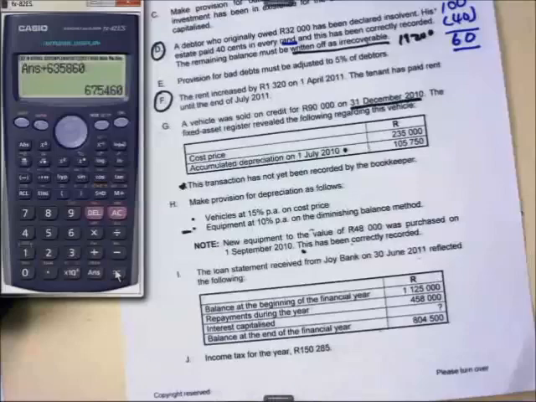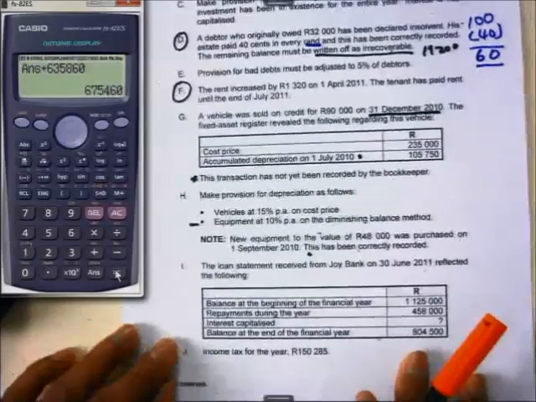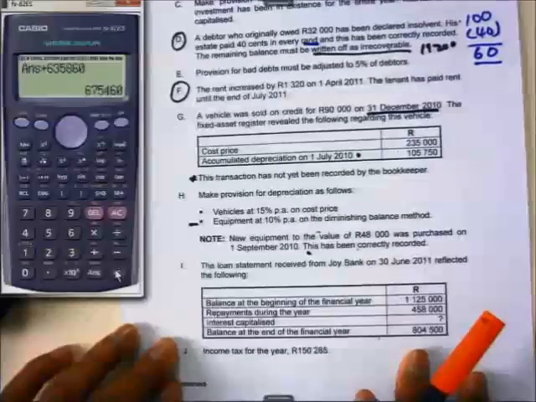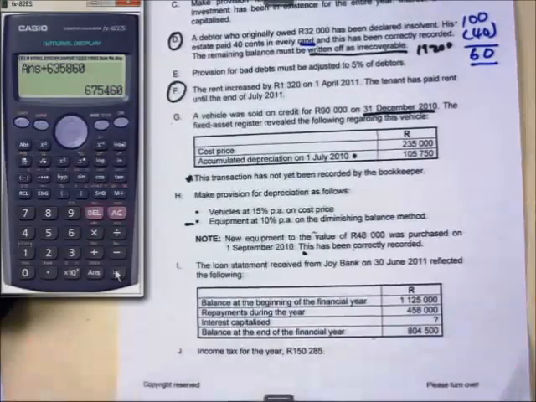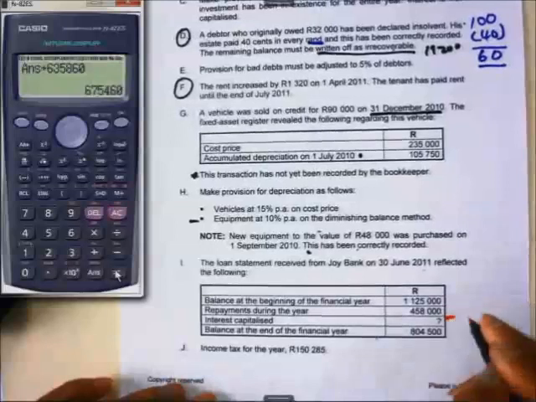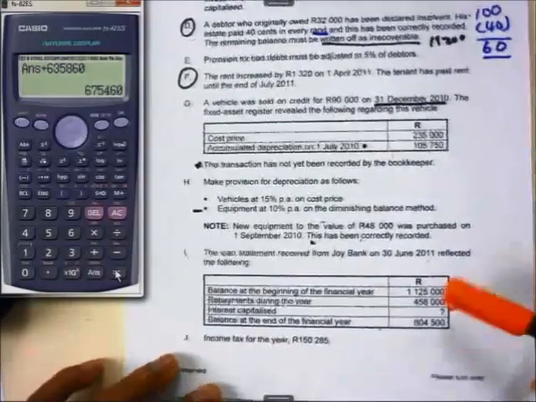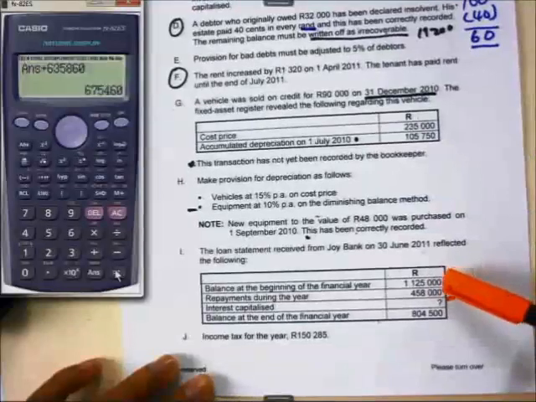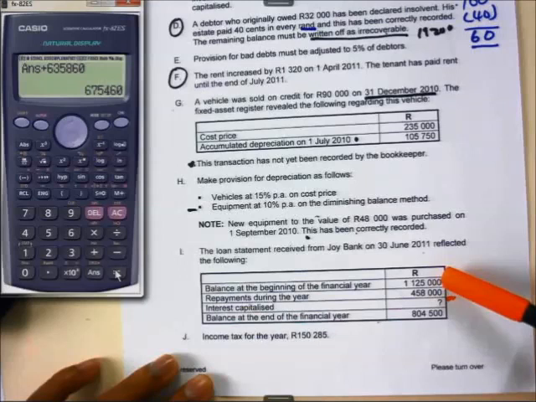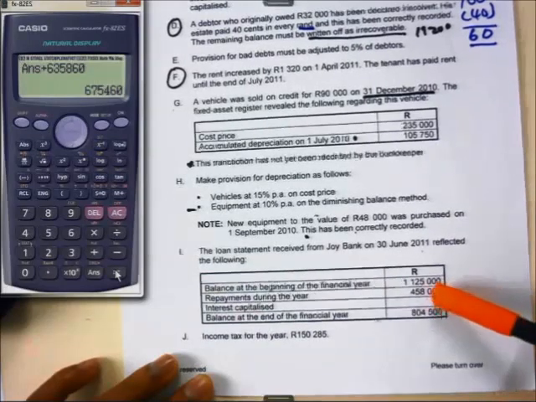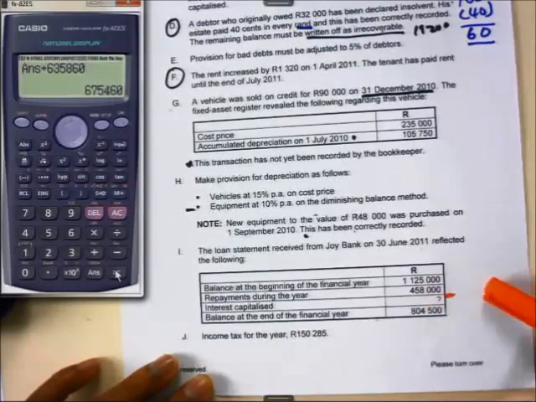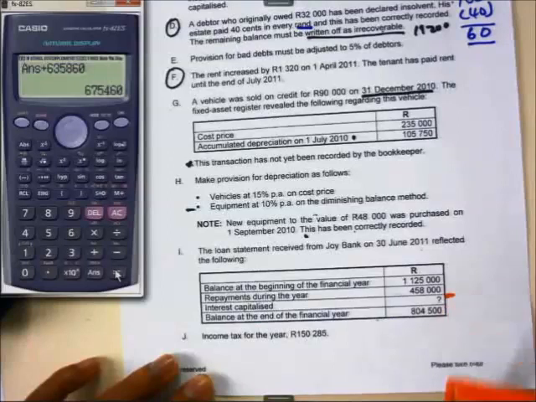It says the loan statement received from Joy Bank on 30 June 2011 reflected the following. So we are looking for this figure. What is given to us there? They say balance at the beginning we had 1,125,000 as balance at the beginning of the financial year for loan, and then the repayment 458,000. They charged us interest. We don't know how much, but now we are owing 804,500.